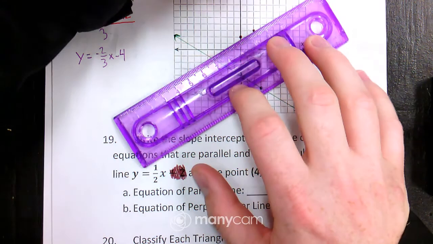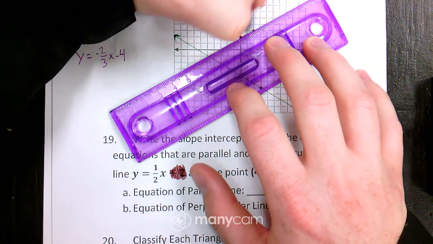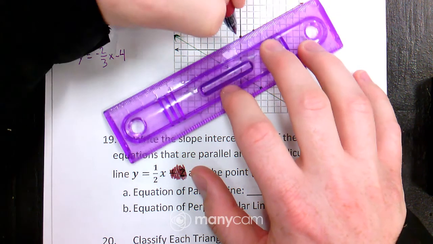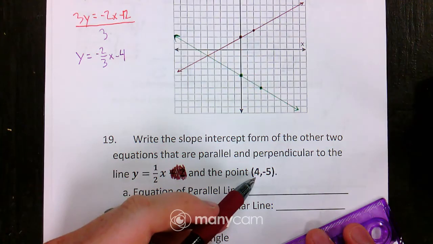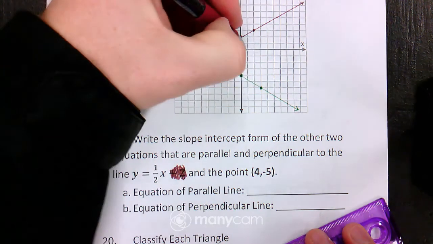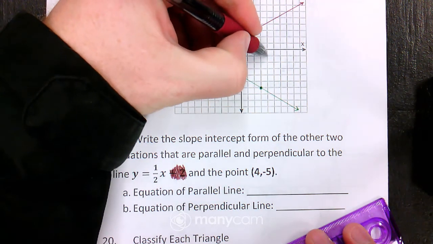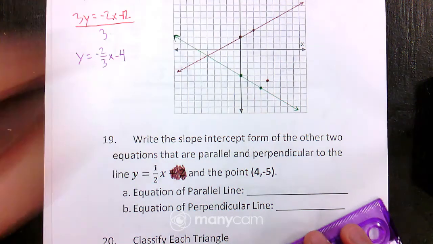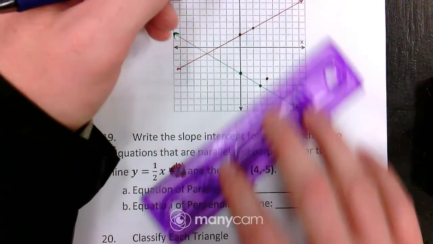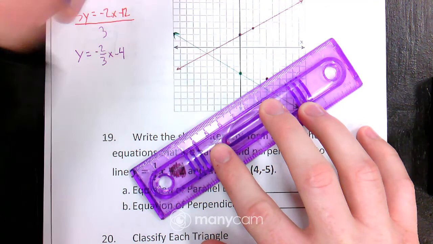So it's asking me, what's a line that goes through the point (4, negative 5)? Let's graph that. 1, 2, 3, 4, negative 5. So there's a line that goes through that point that's parallel.